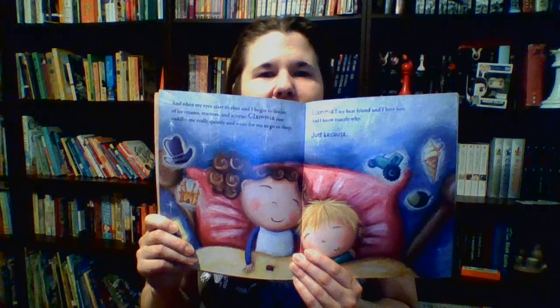This is them cuddled up, asleep, and imagining all the fun stuff that they did. So it's a way that this brother and sister are able to still have a fulfilling relationship, even though the sister's in a chair. I have these other two books that I got.